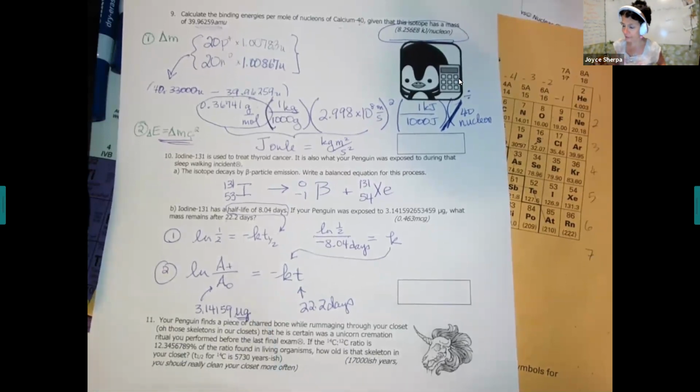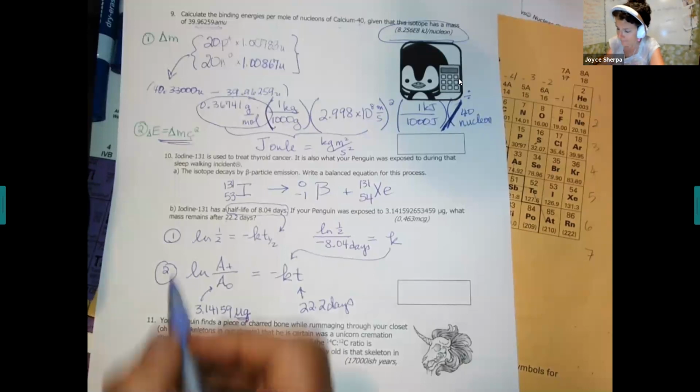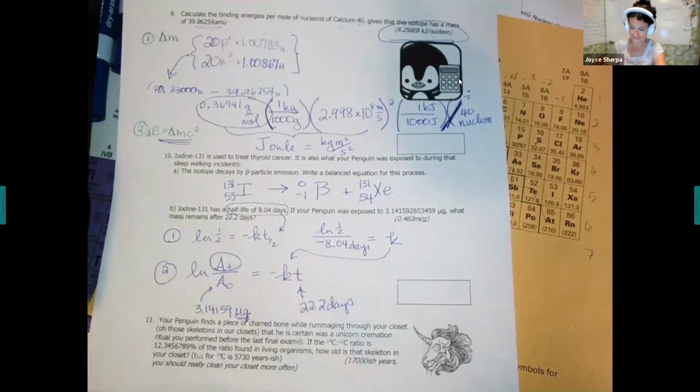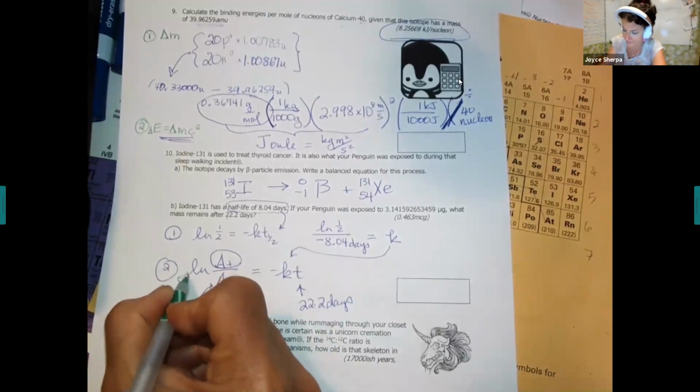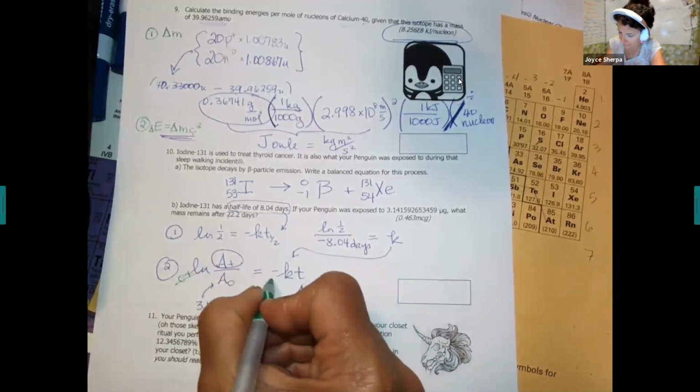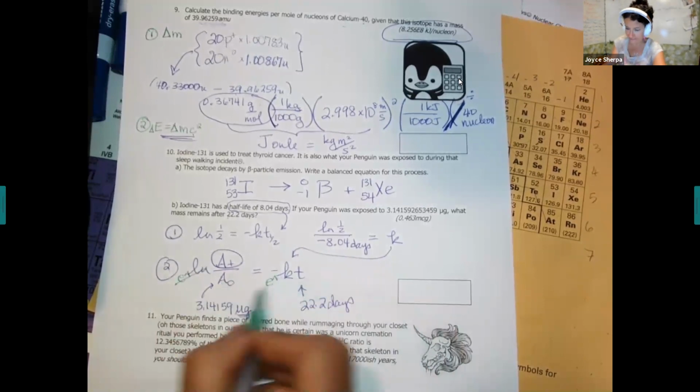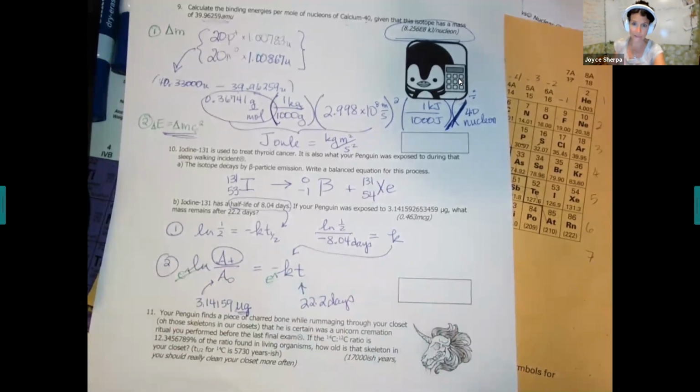It is actually, I think, disintegrations per second or curies or something like that. With radioactivity, there are all these different unique units they use. So then you're going to solve for A_t. Reminder, to get rid of the natural log, you'll do e to the power of negative kt and then multiply by the A0.